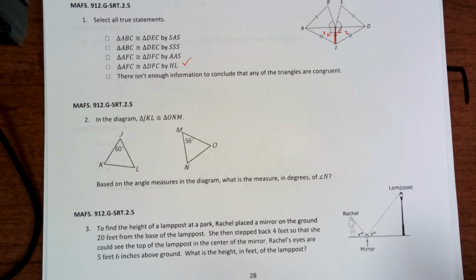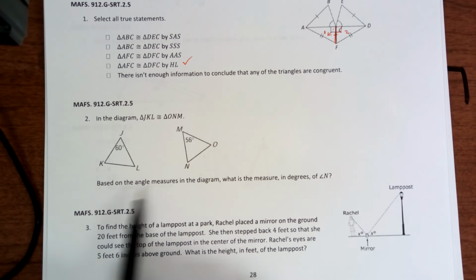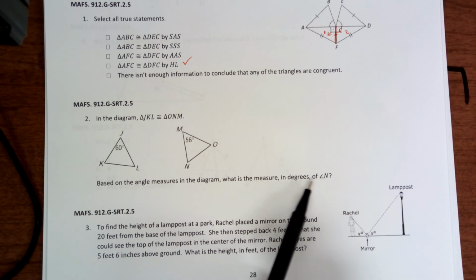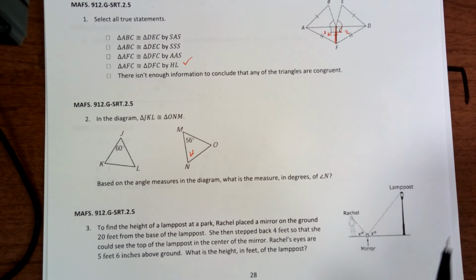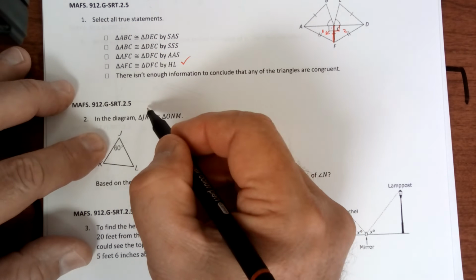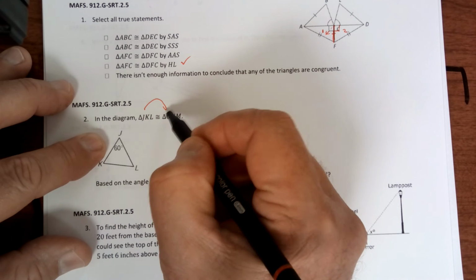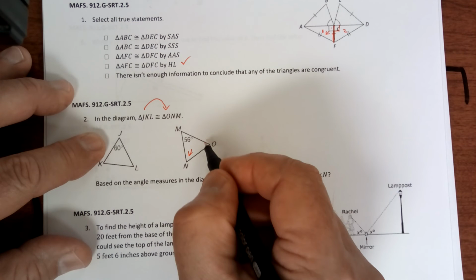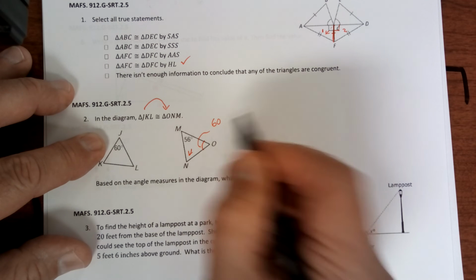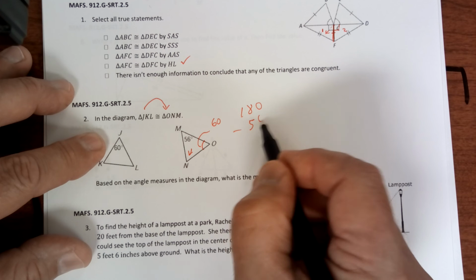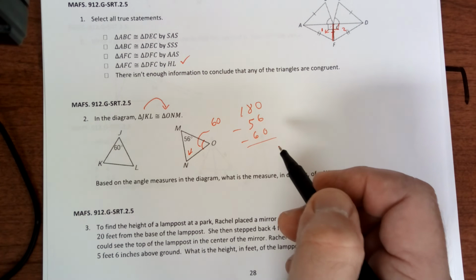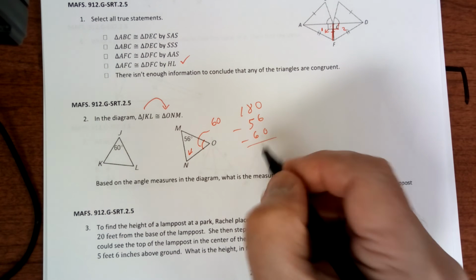The next one right here, it says the triangles are congruent based on the angle measure in the diagram. What's the measure of angle N? You want to know this one right here. So you want to match them up. Like J matches up, it's the first one, so it matches up with O. So this one would have to be 60 degrees. And you know that every triangle is 180. So this one is really not that hard. So you're going to subtract these two, and you're going to get your answer. And when you do, it should be 64.